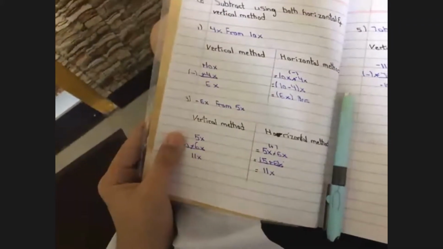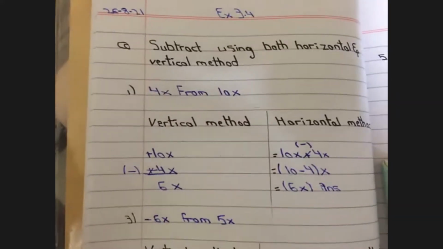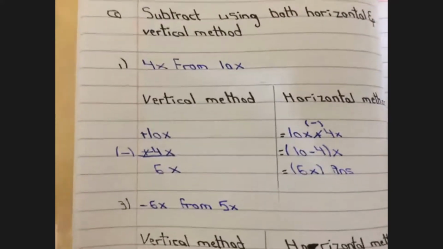How have you completed the work? So much cutting and rubbing is over there. याद रखिए, वर्टिकल मेथड में लीव वन लाइन प्रॉपर्ली फॉर द साइन चेंज. ठीक है, आपने यहाँ साइन चेंज किया. Show me the question number 3. Show me question number 3 quickly.